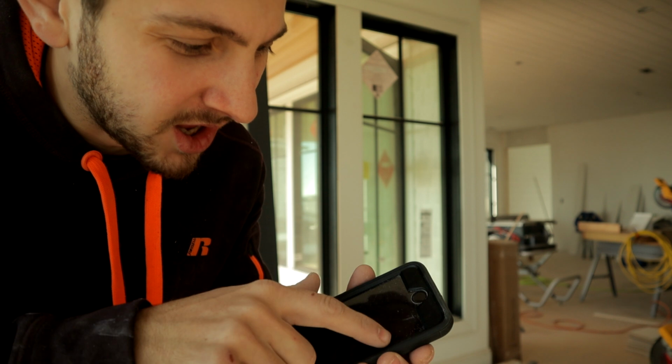Also, I've now entered the club of chronic iPhone screen breakers. This is the 3rd iPhone that I've broken.